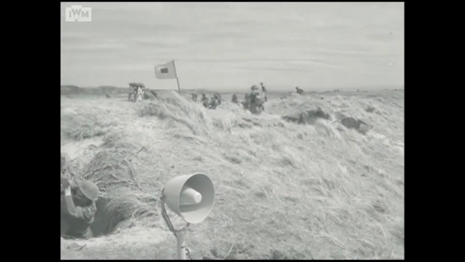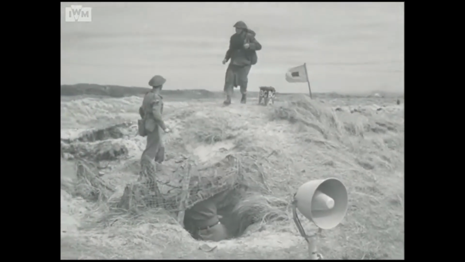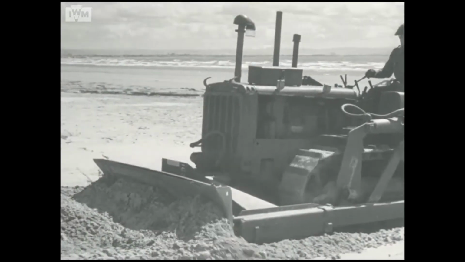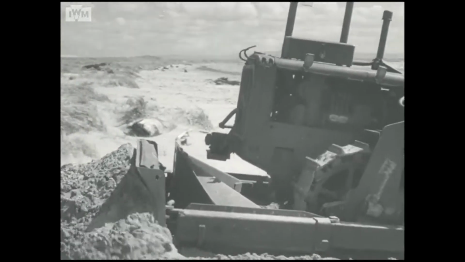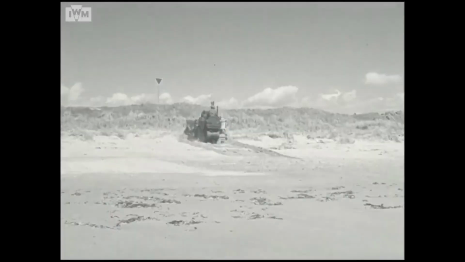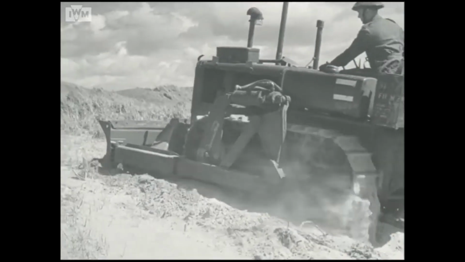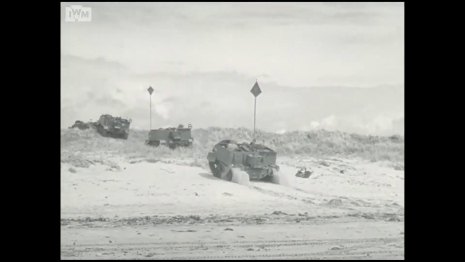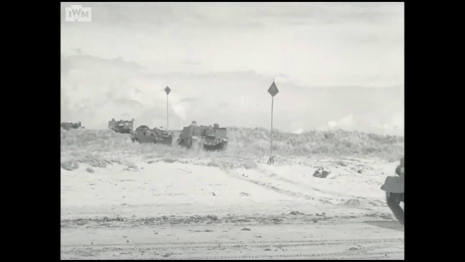In the meantime, the working party is dispersing in the dunes. An NCO goes to the beach company headquarters for any orders which have been left by the RE Recce officer. The bulldozer is an essential machine for this sort of work and must come ashore before any wheeled vehicles. Bren gun carriers come in shortly afterwards, making for the tracked vehicles' exit signs. They proceed inland to support the forward troops.